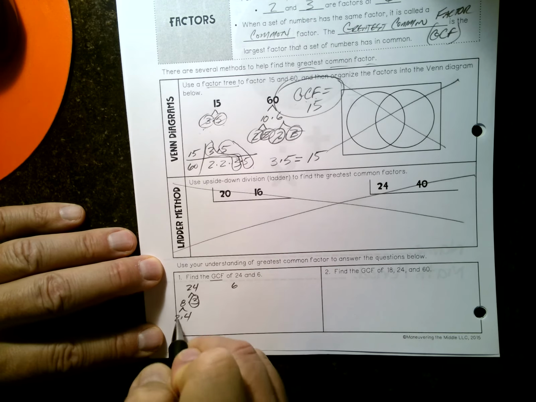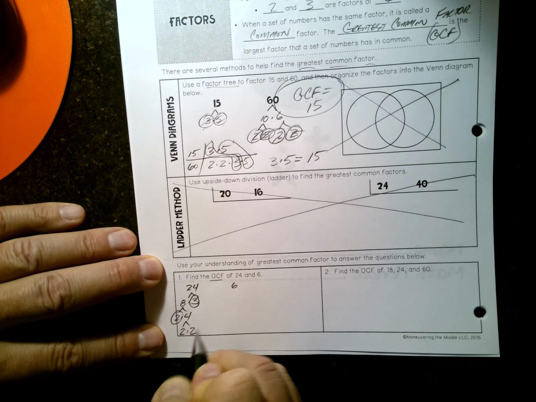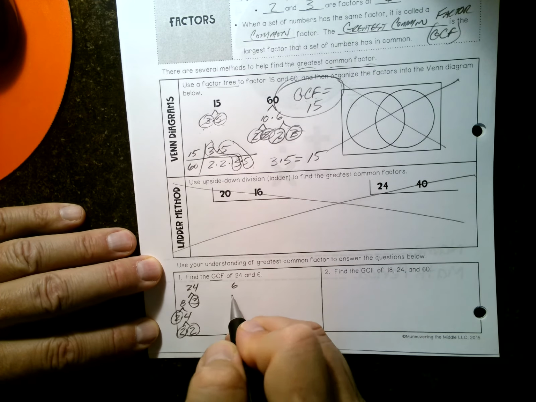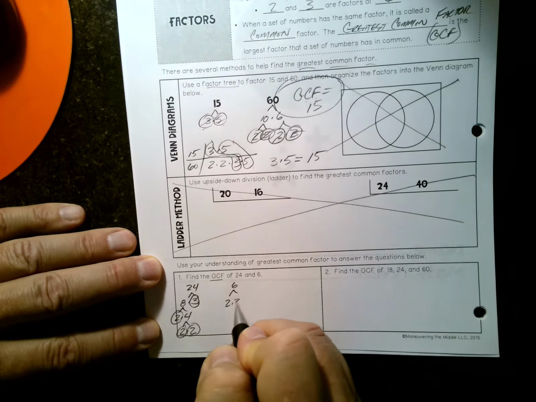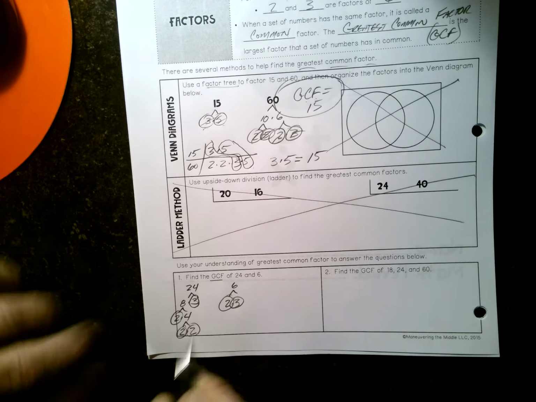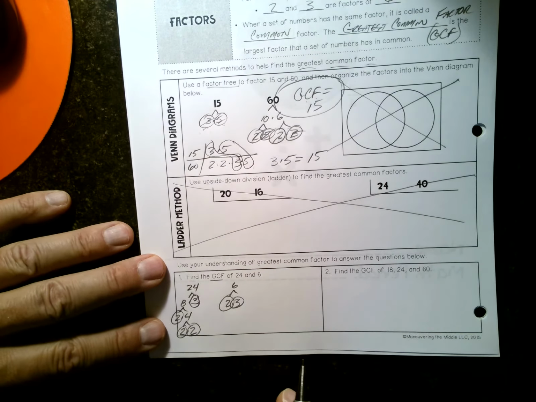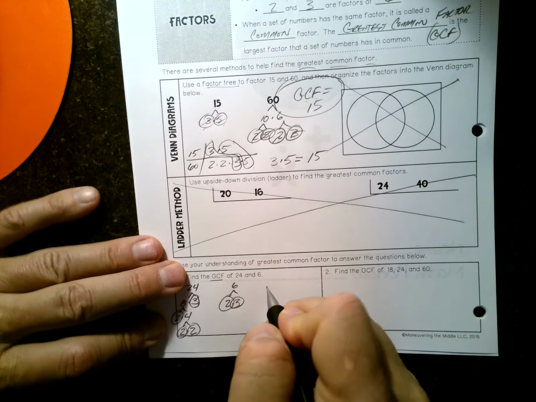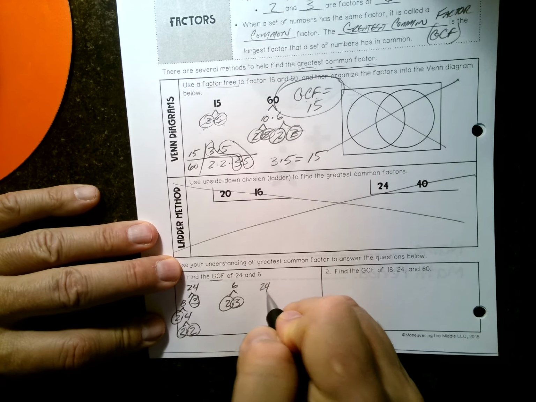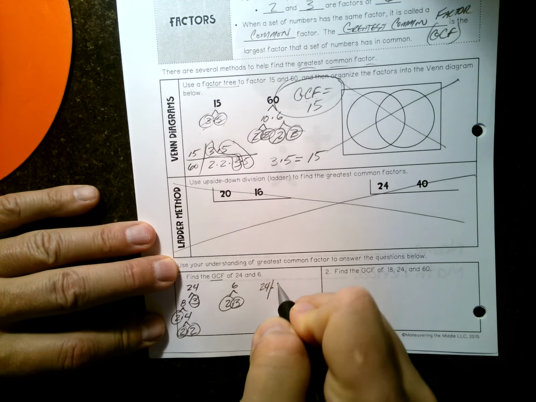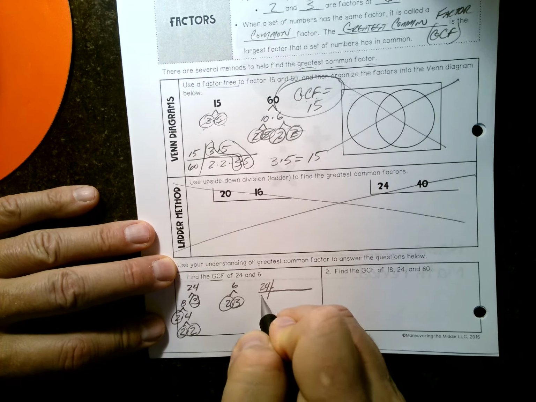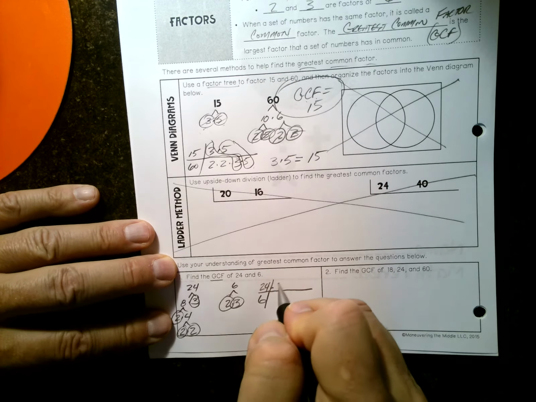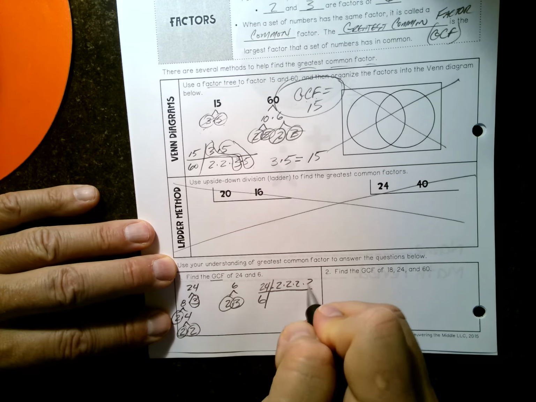This is 2 times 4. And this is 2 times 2. So now I have nothing but prime numbers there. And 6. 6 is easy. That's 2 times 3. So I'm looking for the greatest common factor of these two numbers. So what I'm going to do is write these and get organized. So here's 24. And the factors of 24 are 2, 2, 2, and a 3.